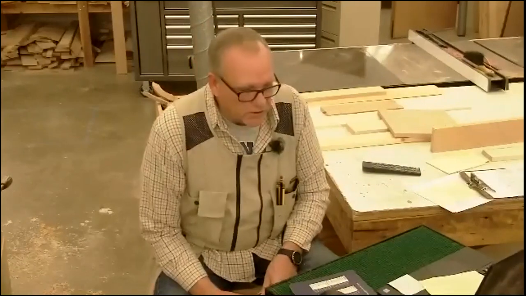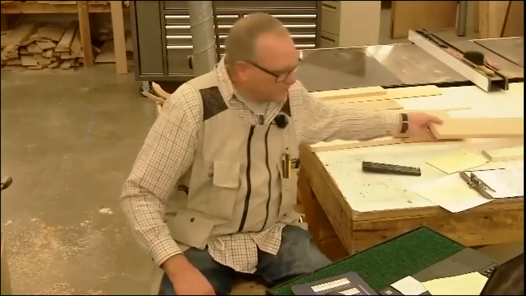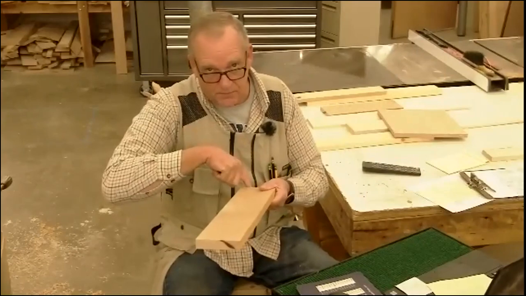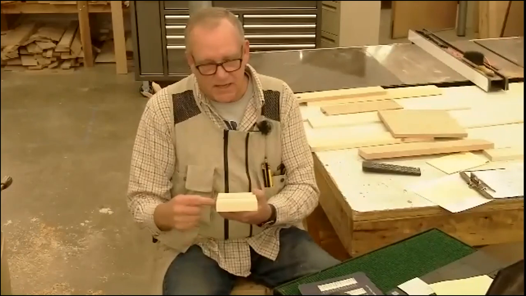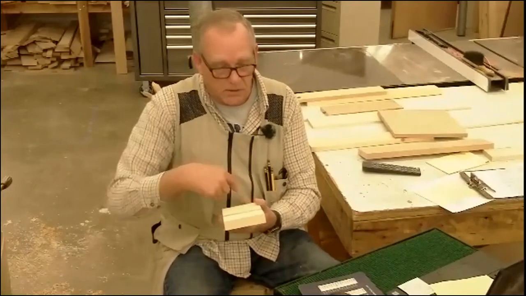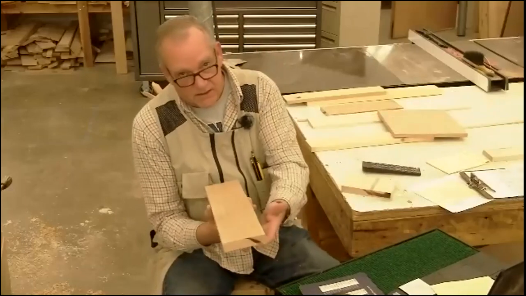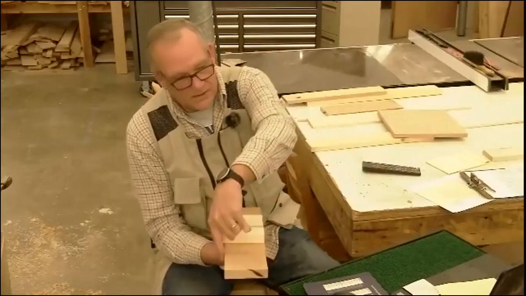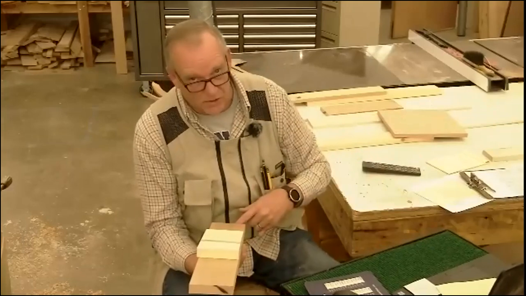Another thing we don't do is we do not joint end grain, okay? What I mean by end grain, we talked about this yesterday. That's a face, that's a face, that's an edge, that's an edge, that's an end, that's an end. Face, face, edge, edge, end, end, okay? But this is face grain, this is face grain. This is edge grain, this is edge grain, this is end grain, this is end grain, okay?